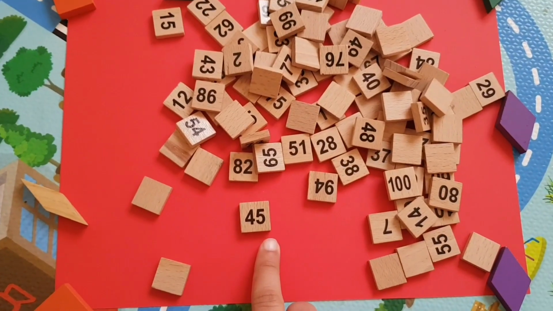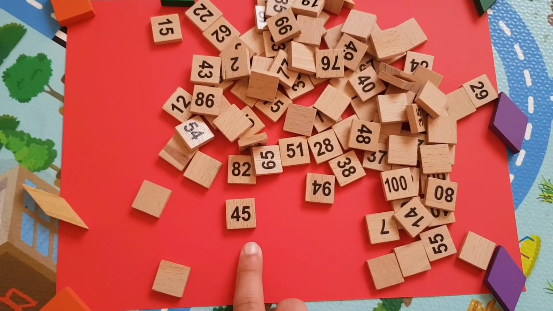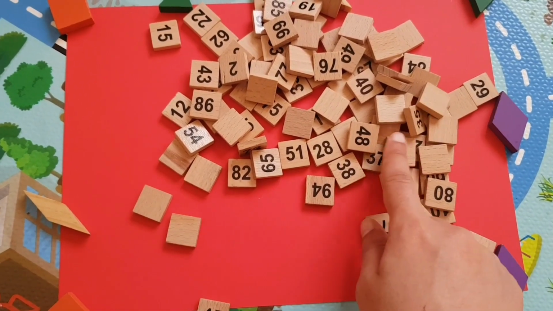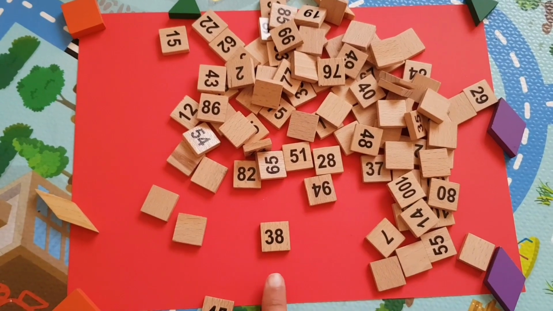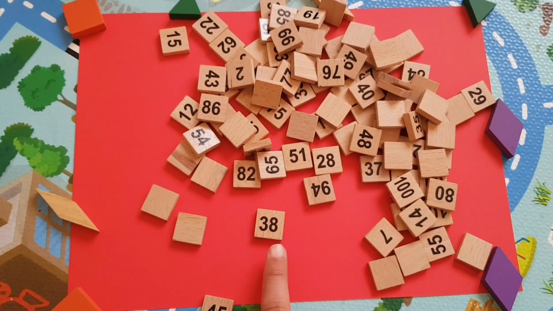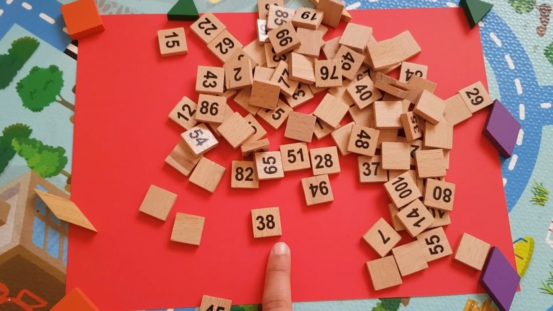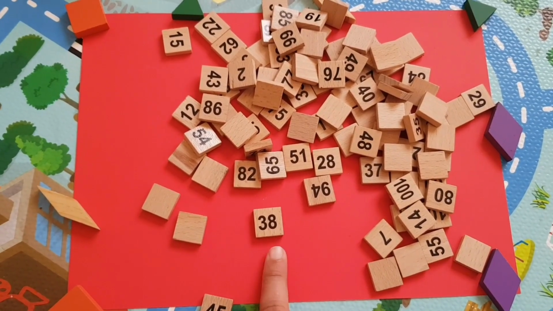So here we see that 45 ends in an odd number. So it will be an odd number. Here we will take another number 38. We see that it ends in an even number. We will always see the last number. The last number is 8 and it is even. So 38 will be even.